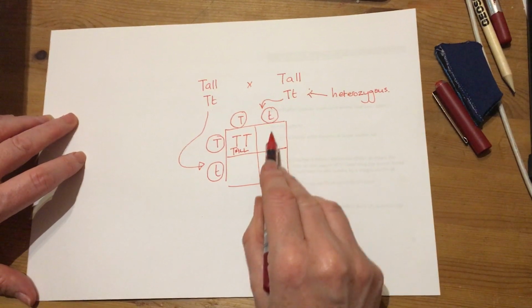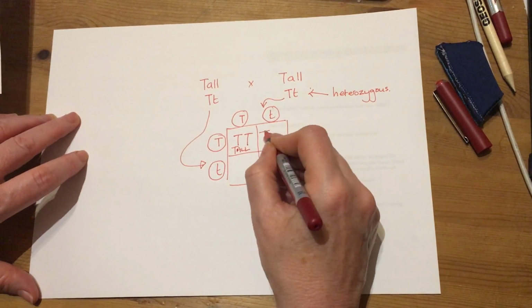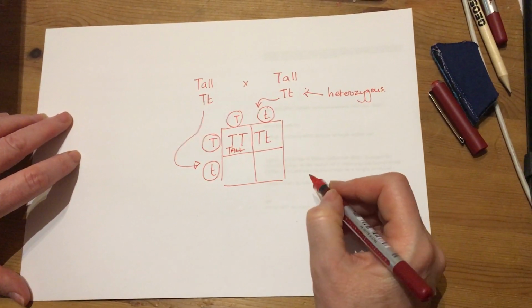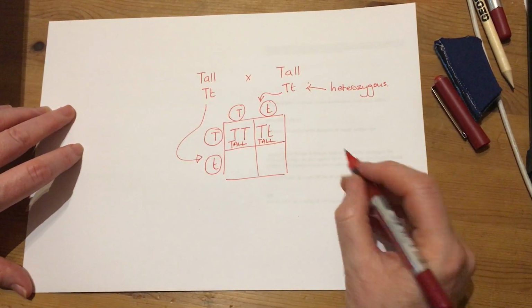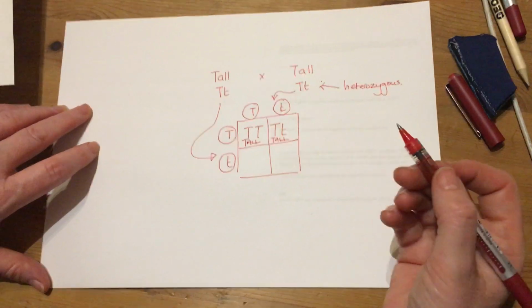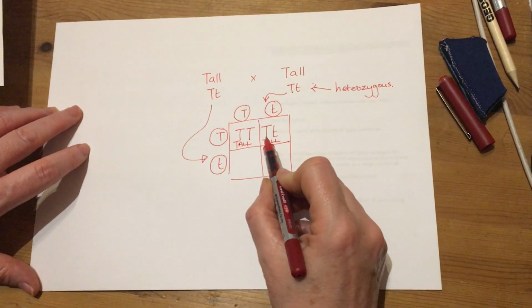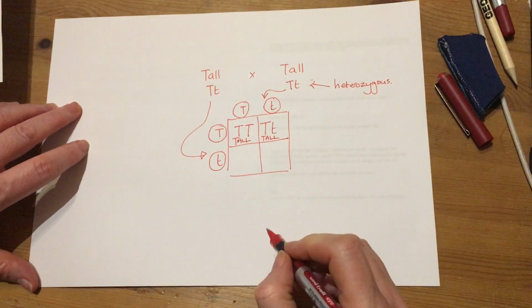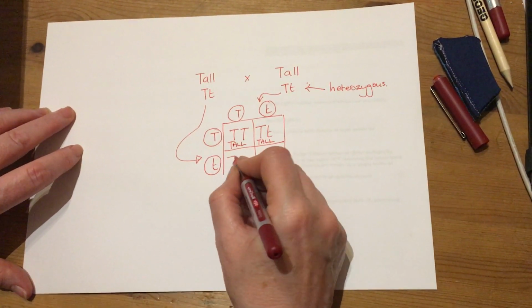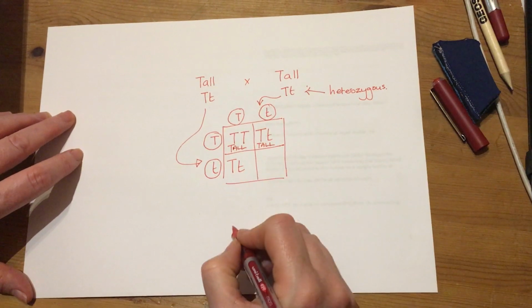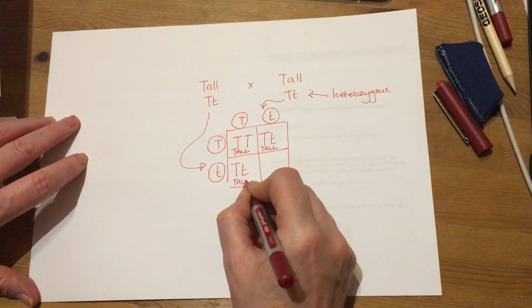In this square, we have a little t and a big T. Always put the capital letter first. That's the convention. So it's going to look tall, but it's actually a heterozygous genotype, but the big T is dominant and the big T is tall. In this square, we've got a big T and a little t. Remember to put the capital letter first. So again, it's going to look tall.